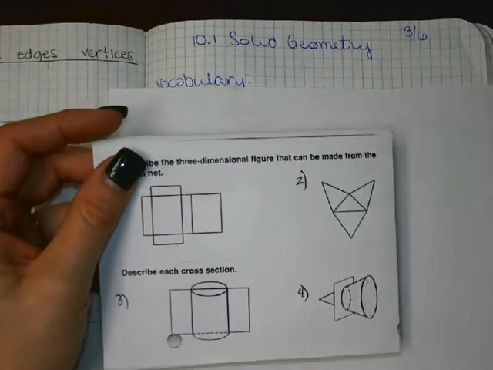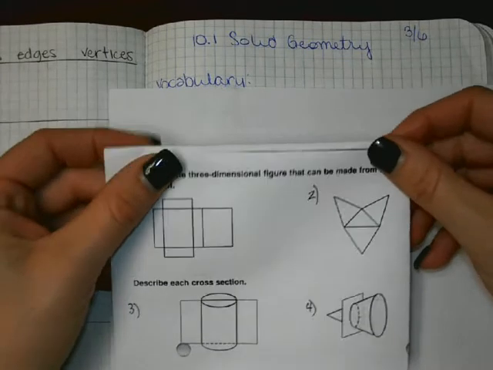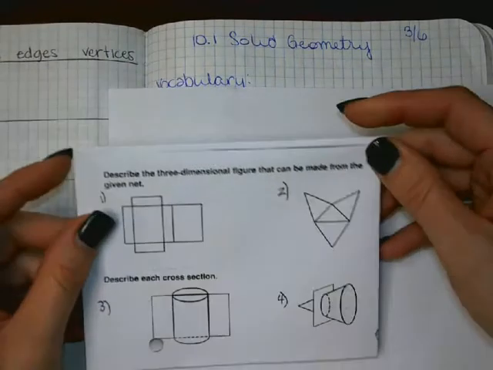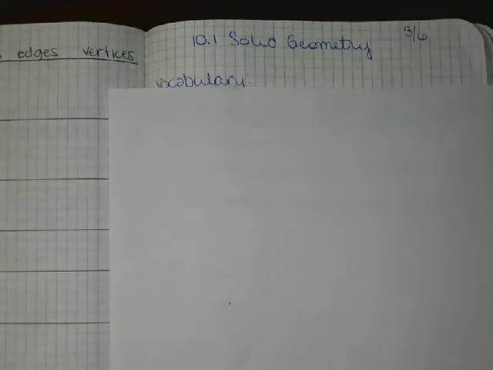At any time, if you need, you can pause, write down what you need to write down, get supplies for what you need, and then push play and join me whenever you're ready. So take your time. All right.